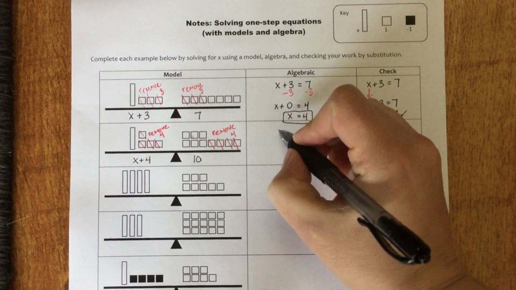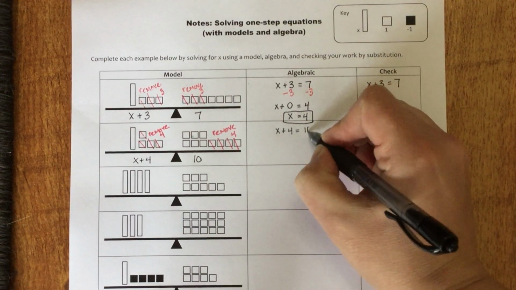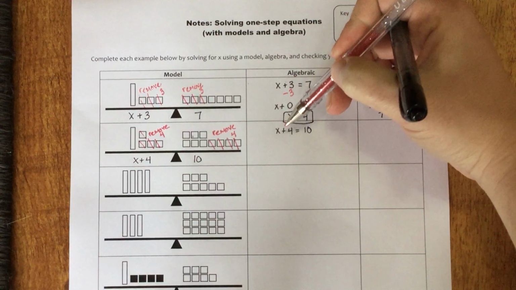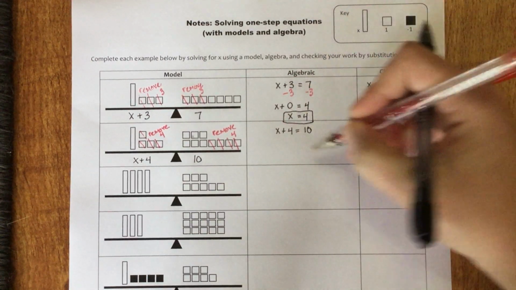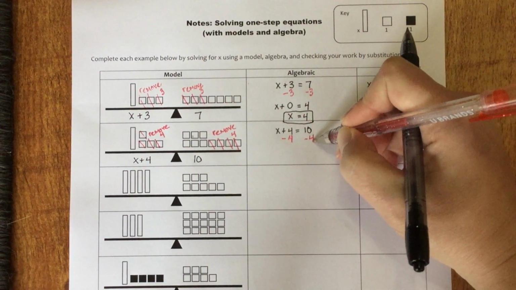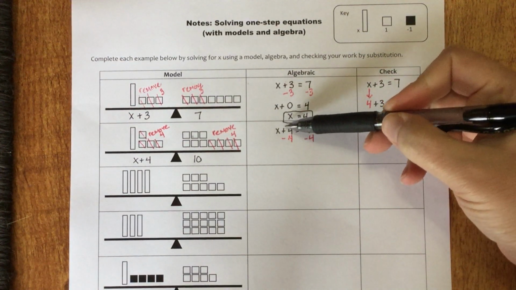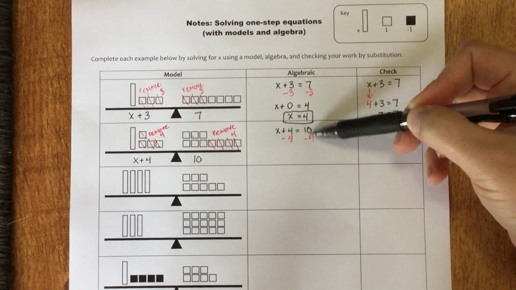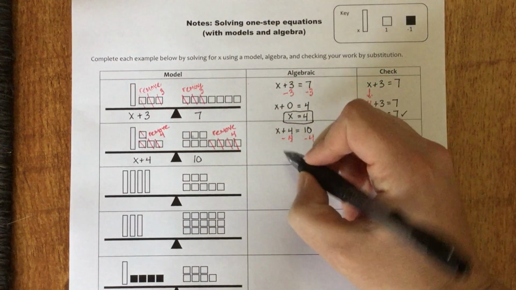To show the algebra notation, I'm going to think about inverse operations. Right now, what I'm doing to the x is adding 4. To undo that, I need to perform the opposite operation, subtracting 4. Whatever I do on one side of the equal sign, take away 4, I must also take away 4 on the right side so that the balance is maintained.